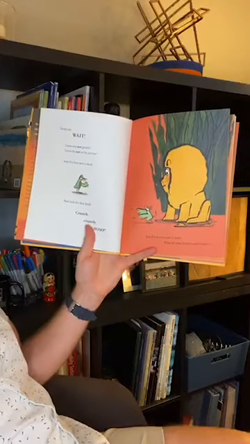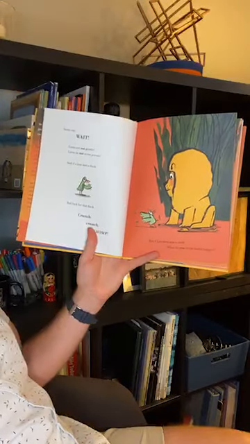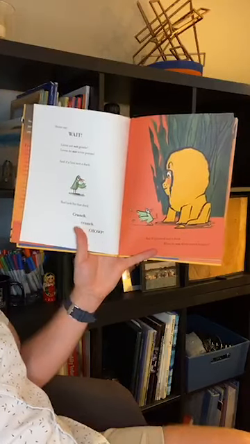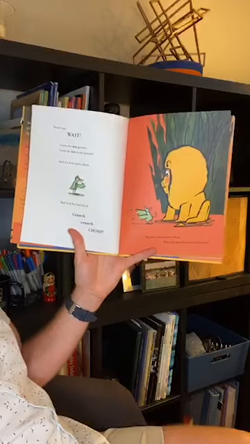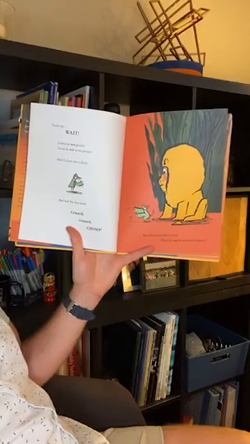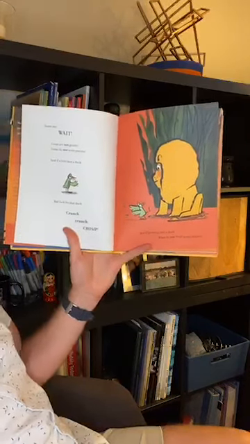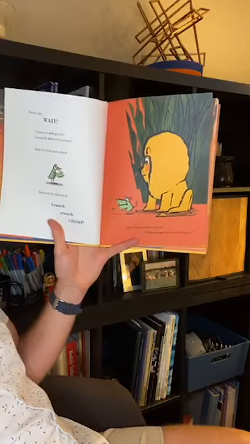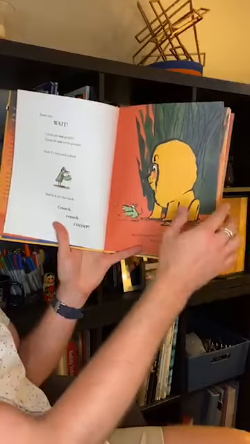Some say, wait! Lions are not gentle. Lions do not write poems. And if a lion met a duck, bad luck for that duck. Crunch, crunch, chomp. But if Leonard met a duck, what do you think would happen?